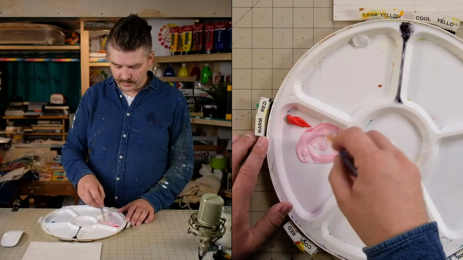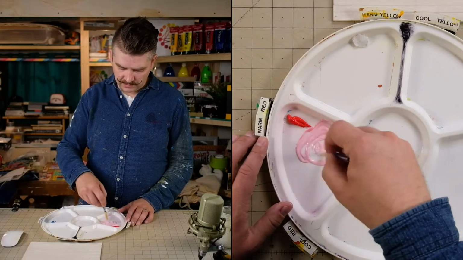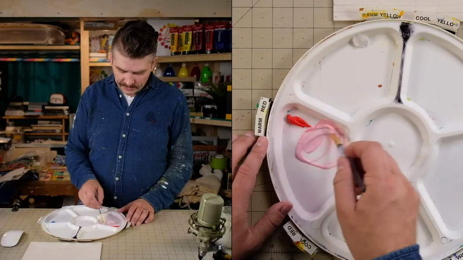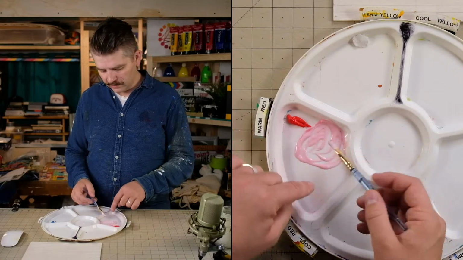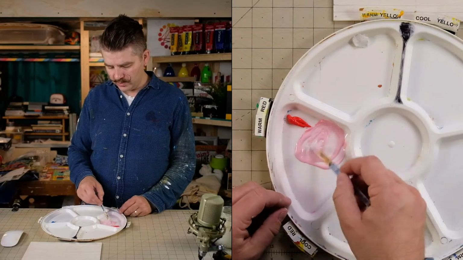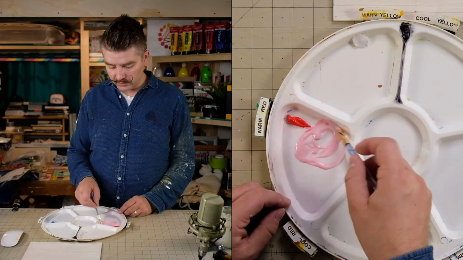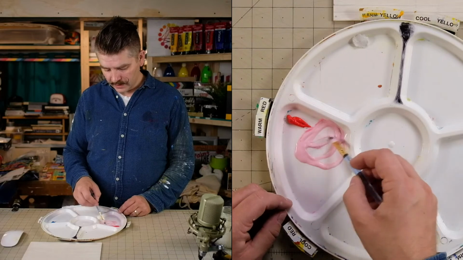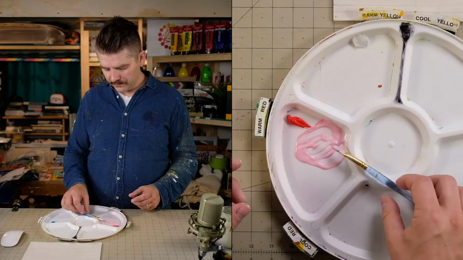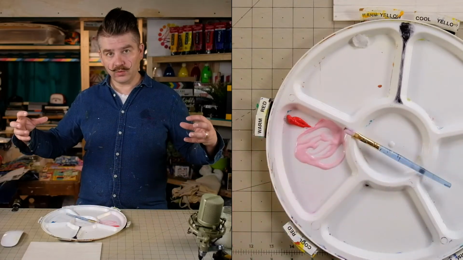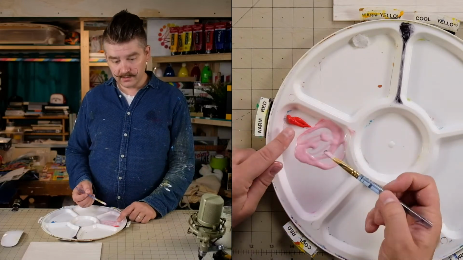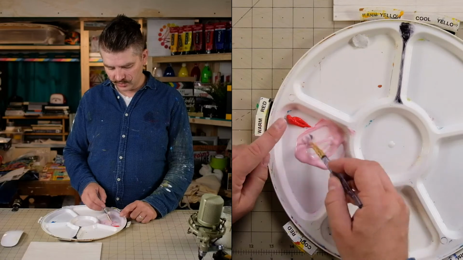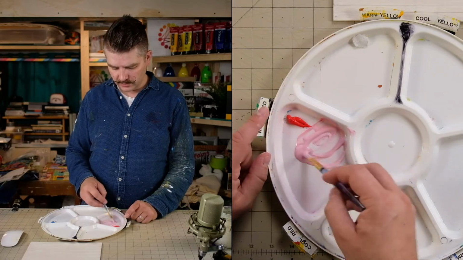And we're just going to get this really diluted. Right now it looks kind of pink because the glazing fluid looks white when it's wet. As it dries, it's going to dry totally clear. So what we're doing is we're extending the paint. We're diluting it, so it goes from being the super concentrated mixture to this very thinned out color.